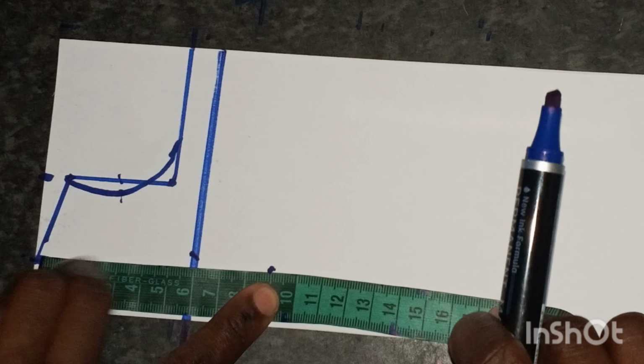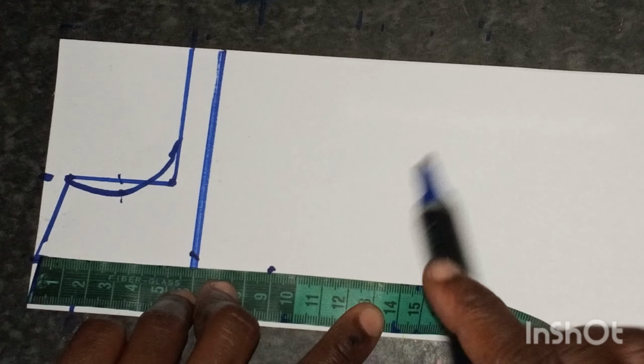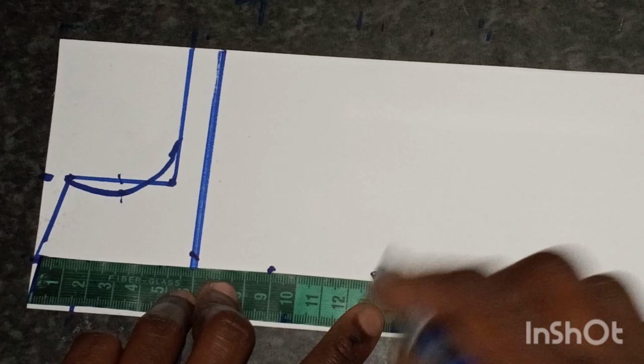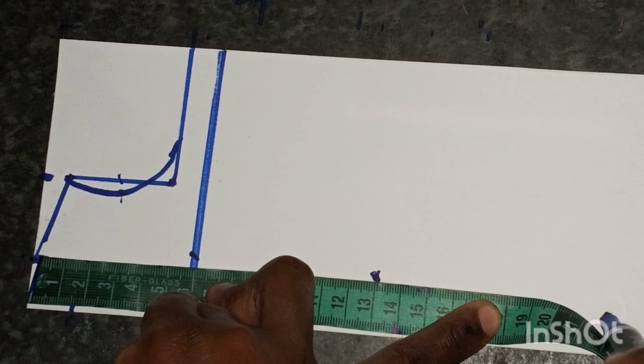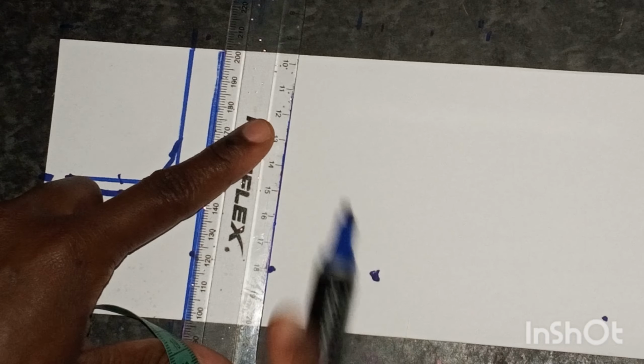Then I'll draw a horizontal line at my shoulder to hip measurement, and my shoulder to full length of the dress. And I'm going to draw horizontal lines across these points.